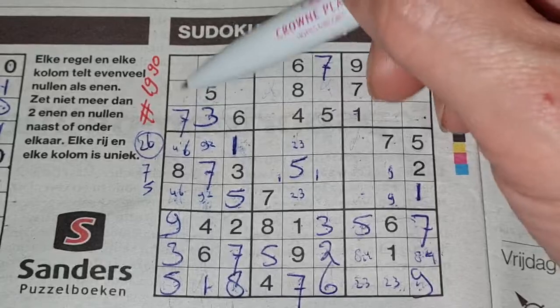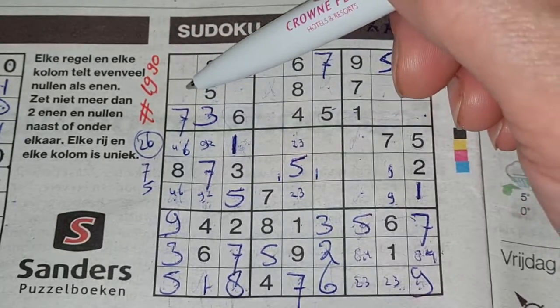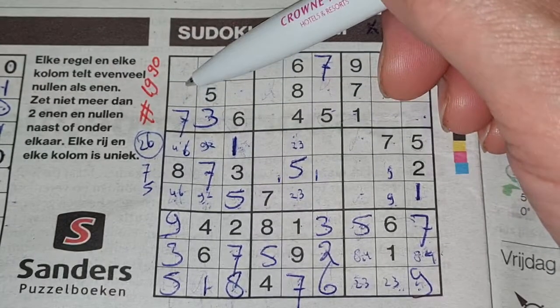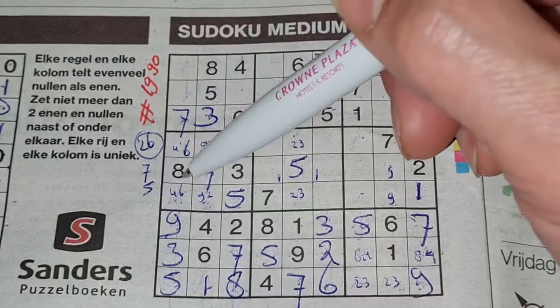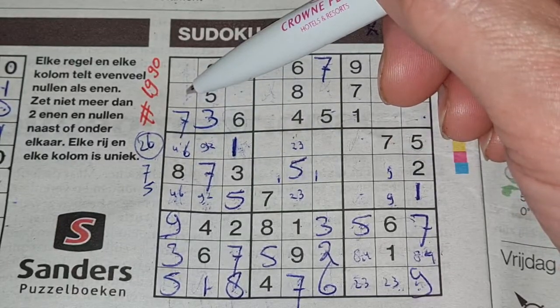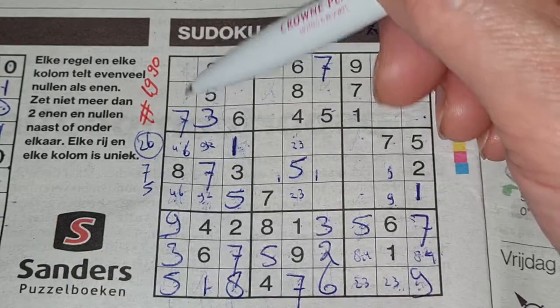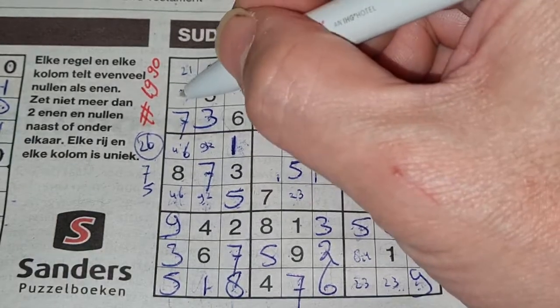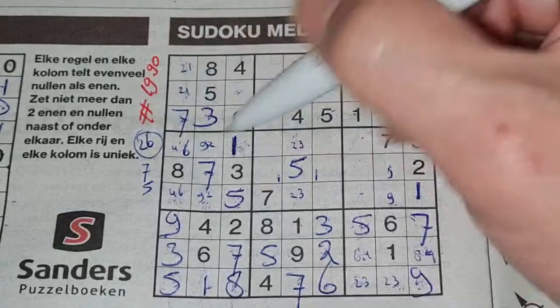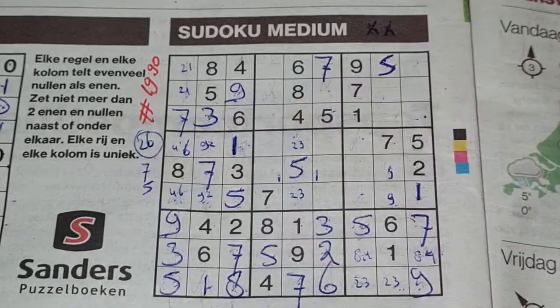The other pair in the first column should be the 2 and the 8. The 2 and the 8. Nope, 8 we have. 2 and the 1 are missing. 2 and a 1, 2 and a 1. That means that 1 box left in this big square for the number 9.